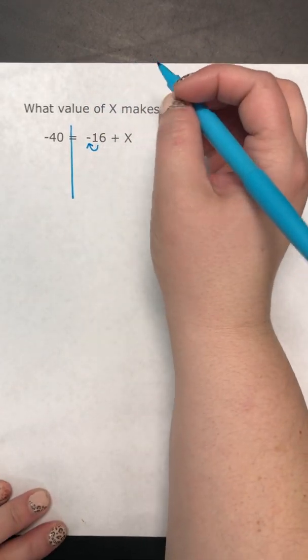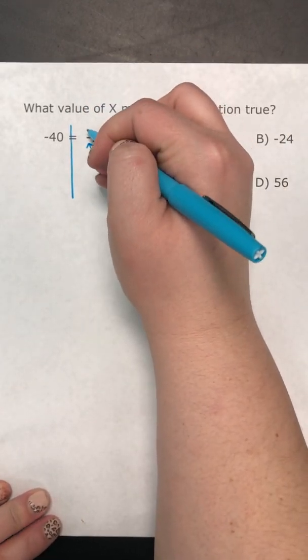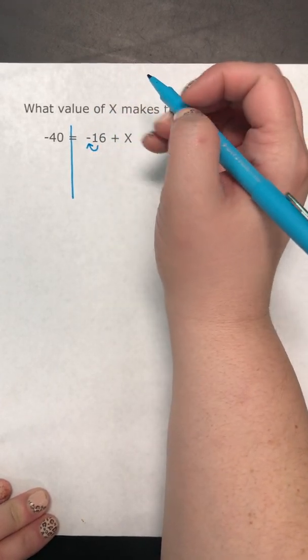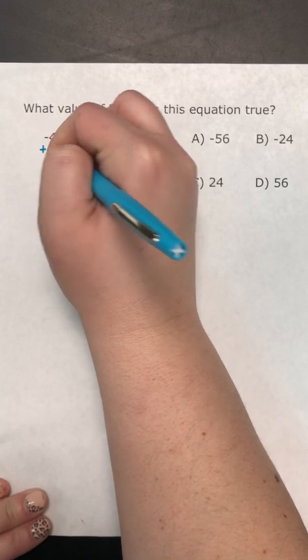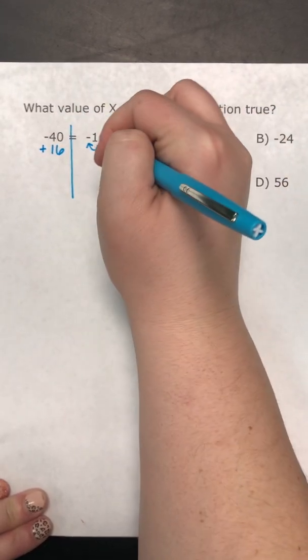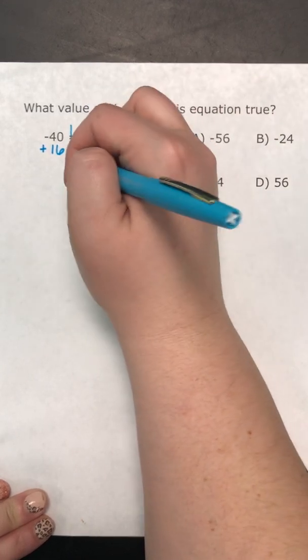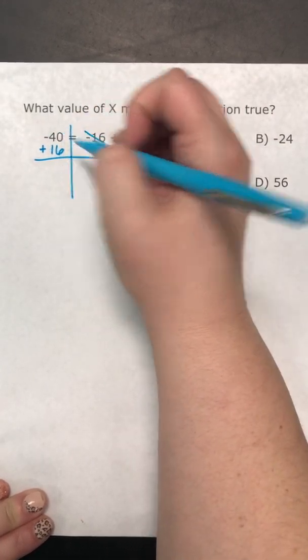Remember, they are the same. Okay, so the opposite of minus, negative, or subtract, right? Subtracting 16, the inverse would be adding. So I'm gonna put a plus 16 over here, and then that can get rid of it. So now my x is alone, but I need to solve the left side.